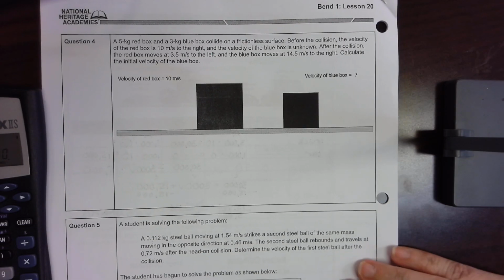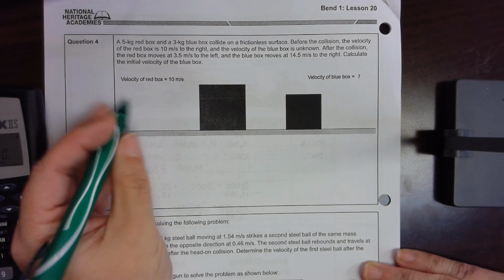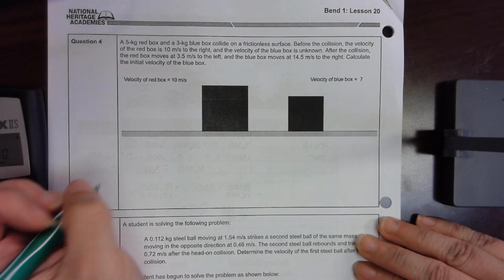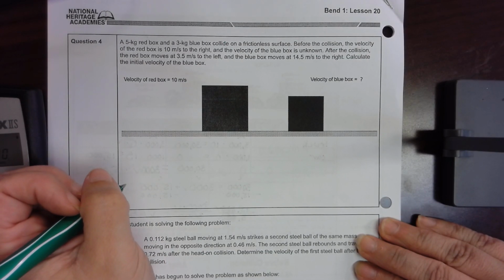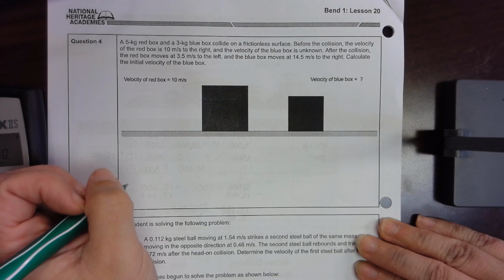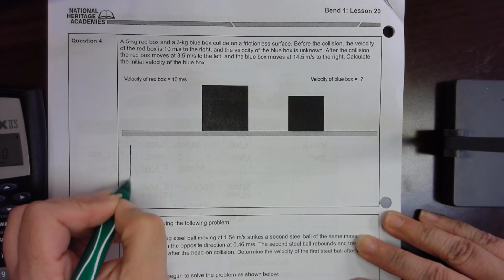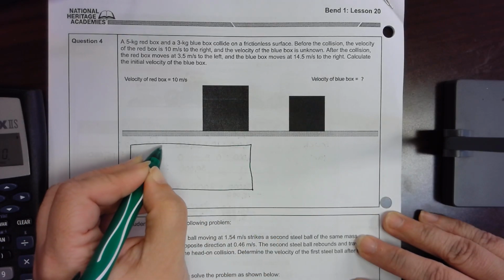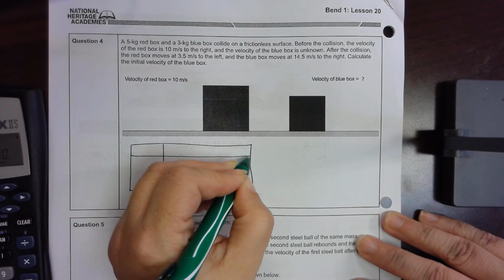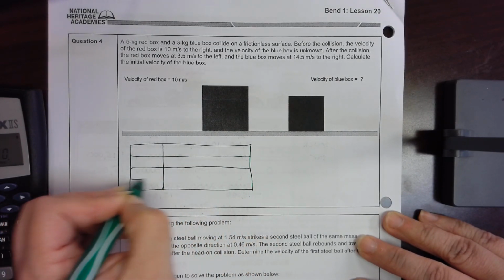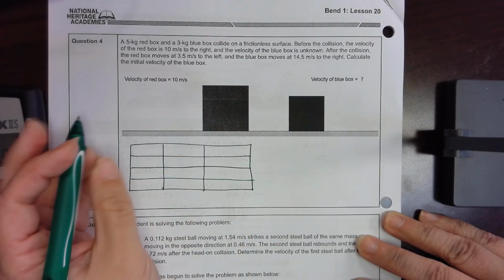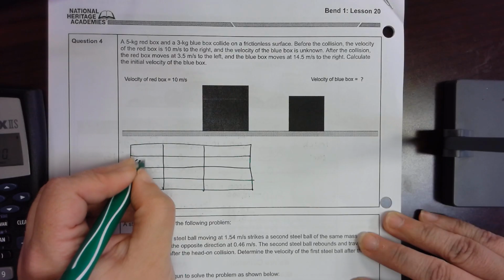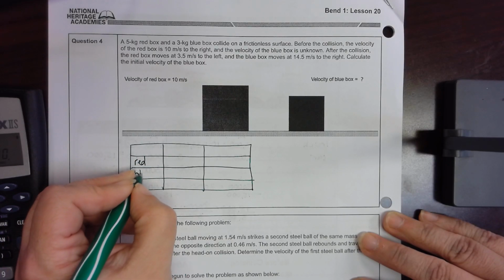Let's look at question 4. This one, we're going to go directly with the equation. Nope, we'll use the table. Our objects, a red box and a blue box.